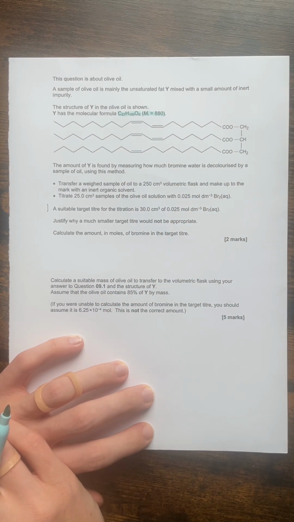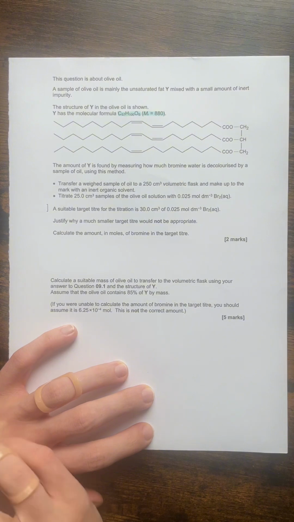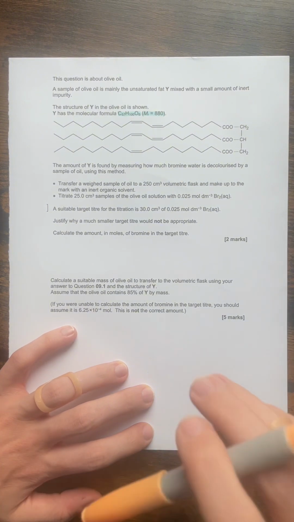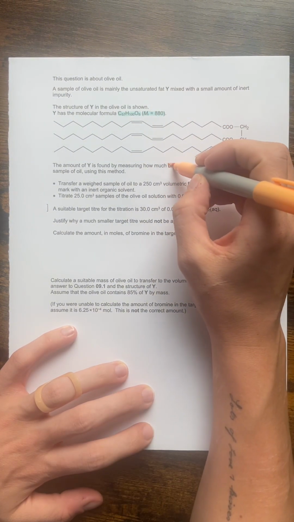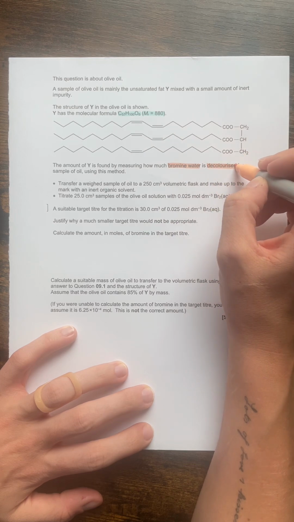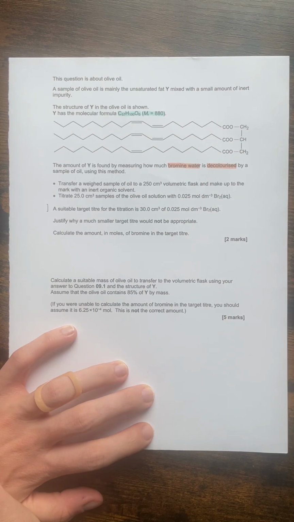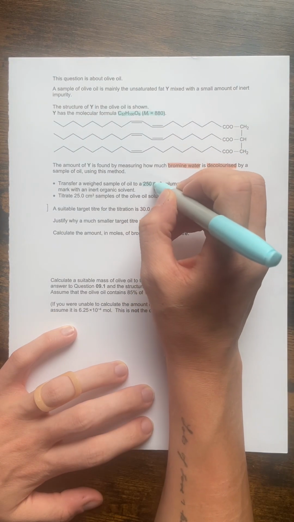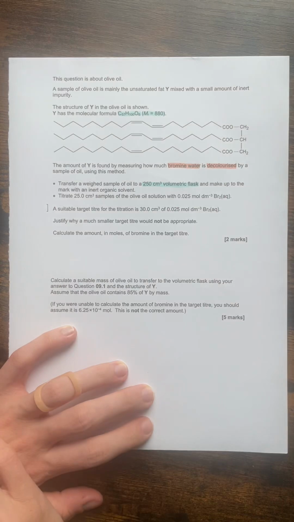The amount of Y is found by measuring how much bromine water is decolorized by a sample of the oil using the following method. So they're going to put a weighed sample of the olive oil into a 250 centimetre cube volumetric flask. They're going to make it up to the mark with an inert organic solvent. Again, inert being important, we don't want that to be reacting with the bromine water.